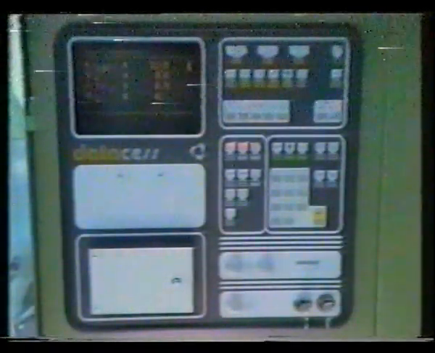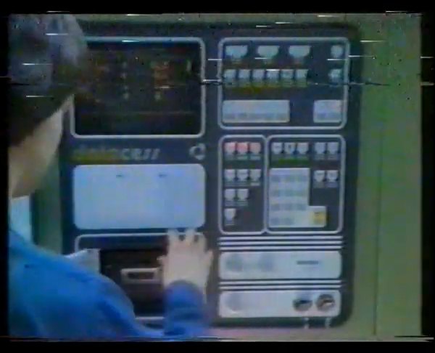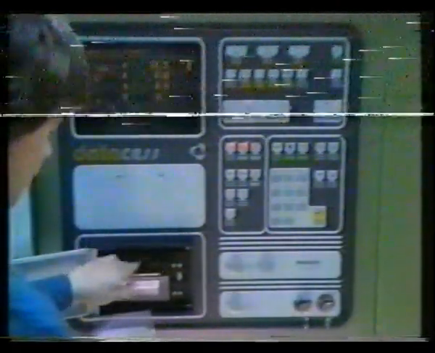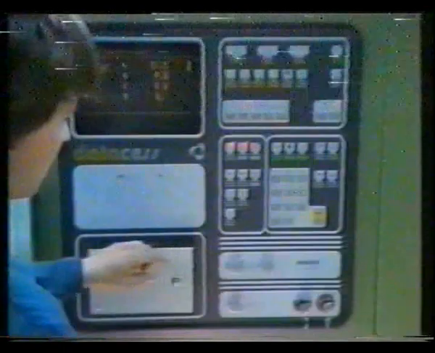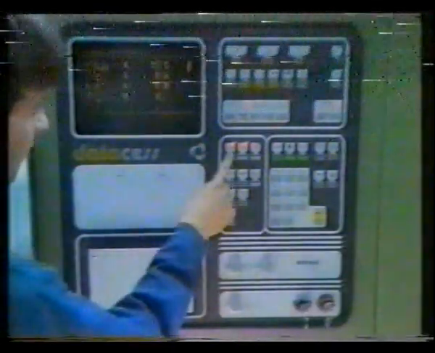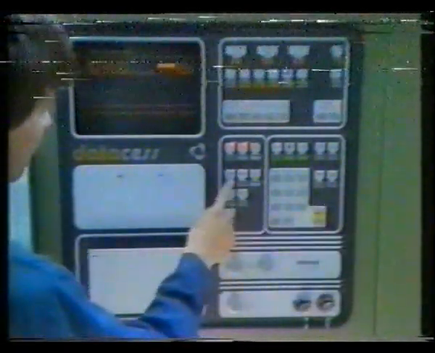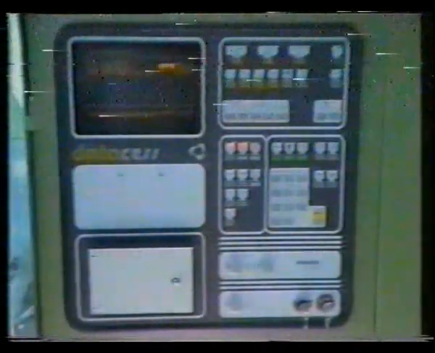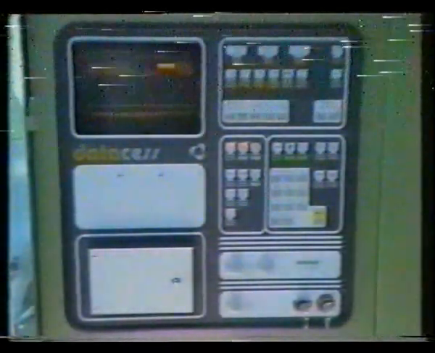Nachdem innerhalb von circa 15 Minuten der eigentliche Formenwechsel und das Anpassen der peripheren Einrichtungen abgeschlossen ist, können die bereits erarbeiteten und auf Kassettenband gespeicherten Produktionsdaten der neuen Form eingelesen werden, womit der Umrüstvorgang als Ganzes abgeschlossen ist.